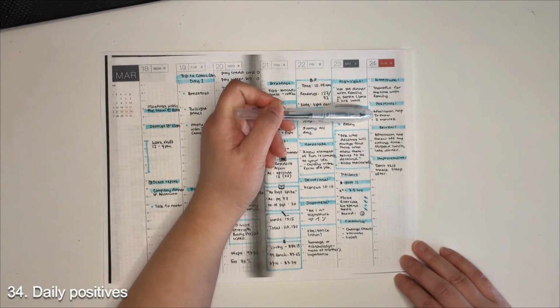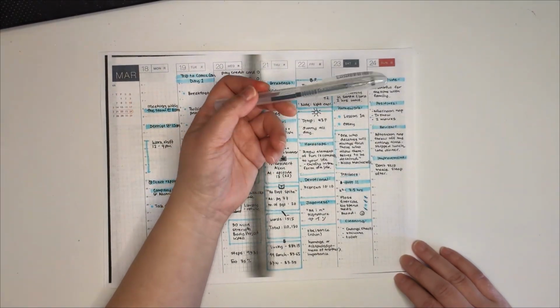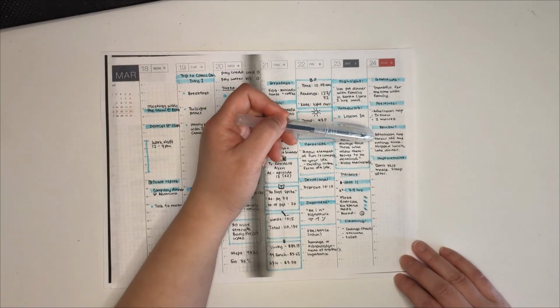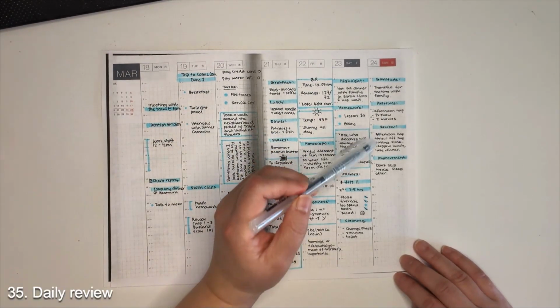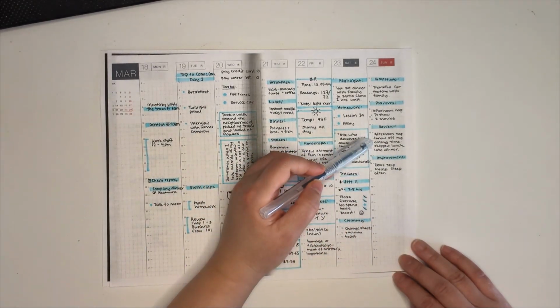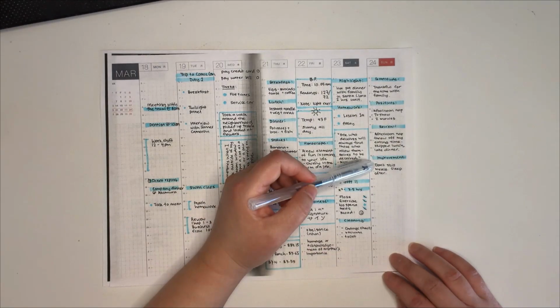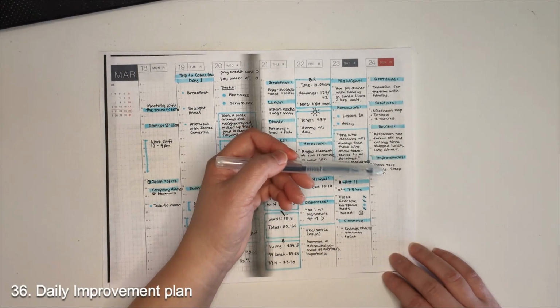Daily positives. This is similar to gratitude, except maybe if you have a negative thought, you can turn it into positive and write it down. That way, it changes your way of thinking for the better. Daily review. Maybe you want to know how you did overall for the day. Sum it up and write it down. And then after the review, you could have a daily improvement plan for the next day. Write down what you could do better or differently.